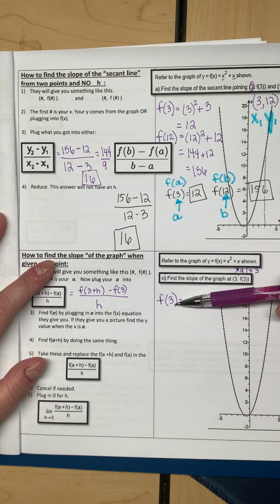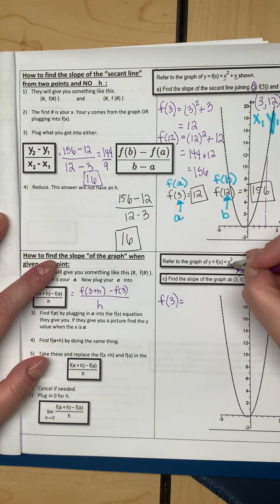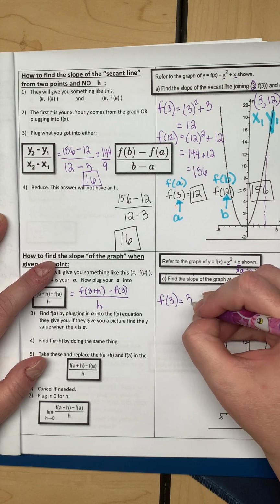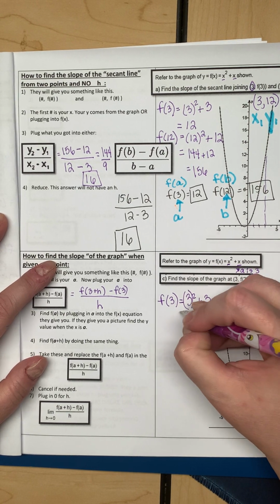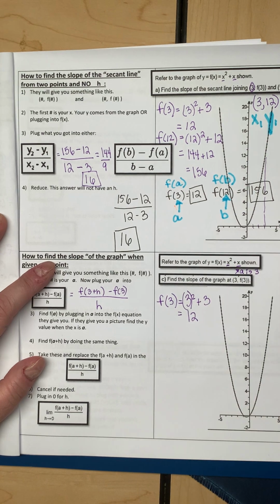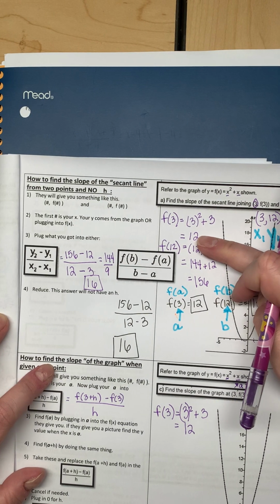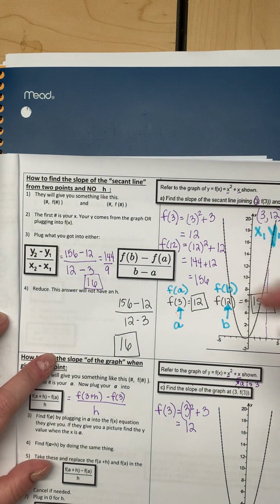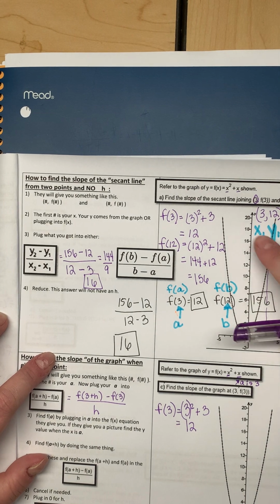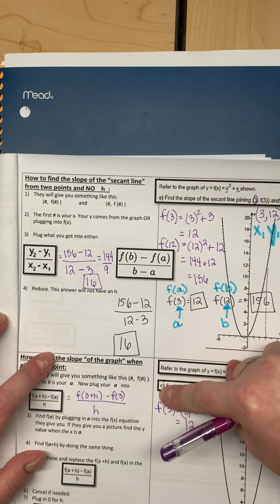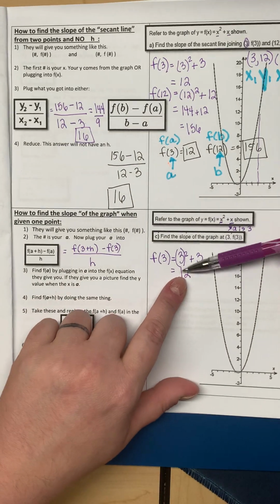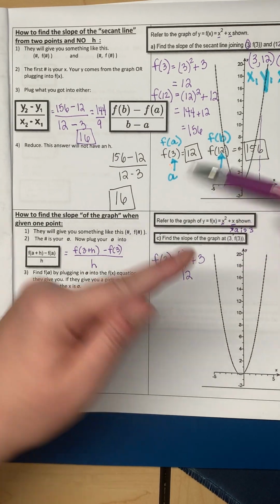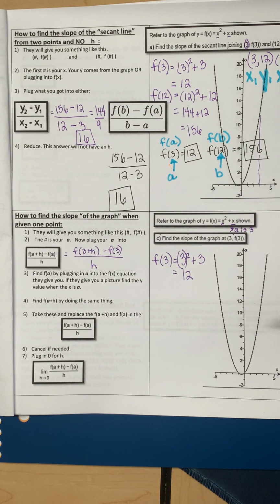So f of 3, you plug into these x's and we get 3 squared plus 3, and that's still 12, just like it was on the last problem. So on your homework on this ABCD part, you won't have to redo the math every time. I could have just written equals 12 because I knew it from the last piece of the problem.